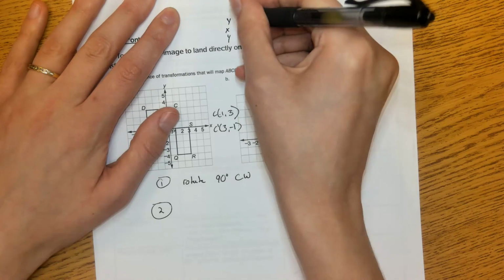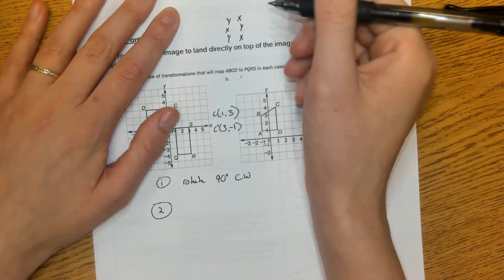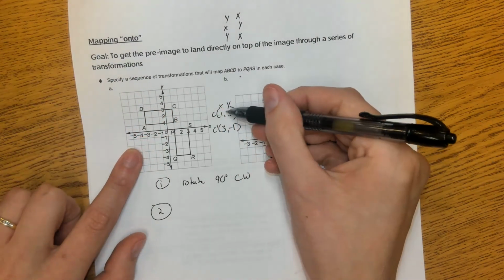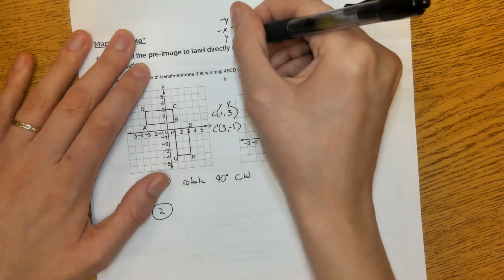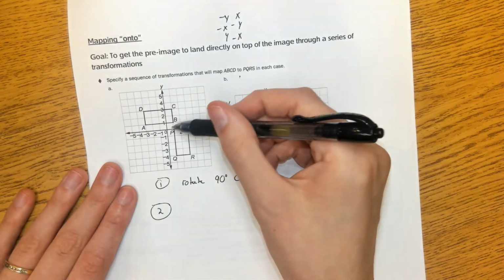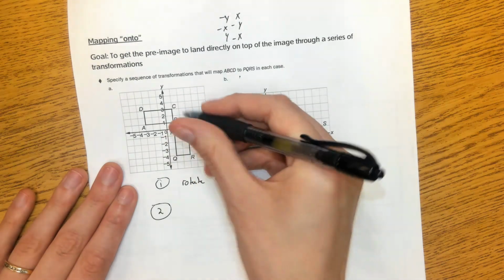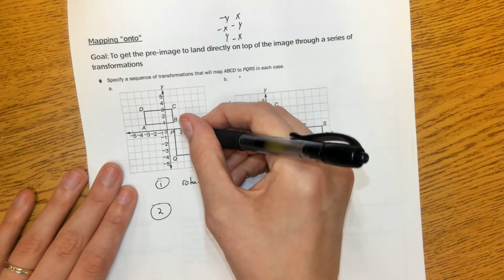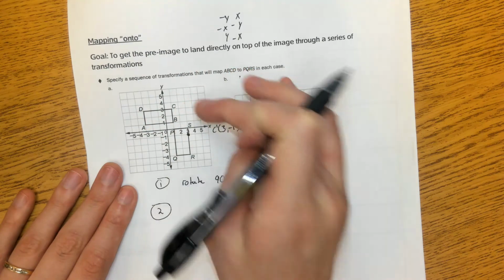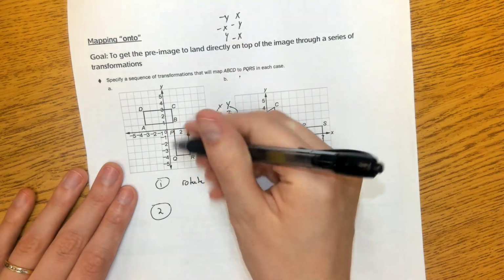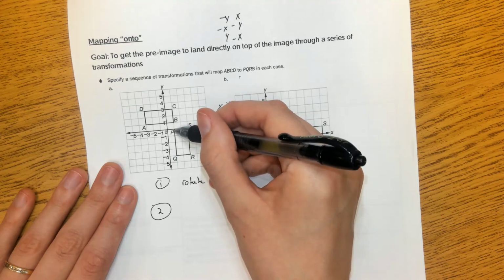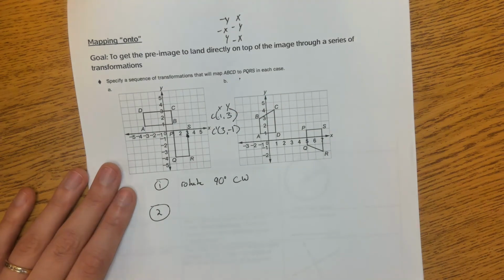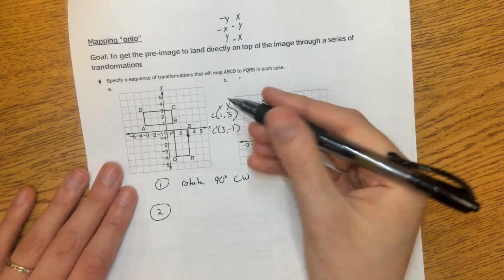Y, X. Okay, yeah, sorry, I don't know why I'm second guessing myself like that.